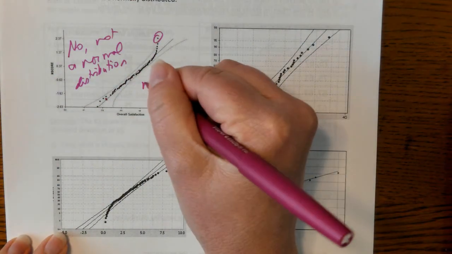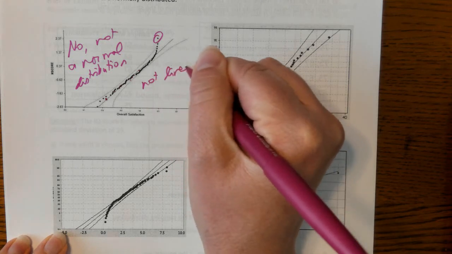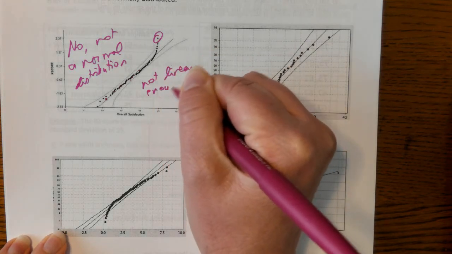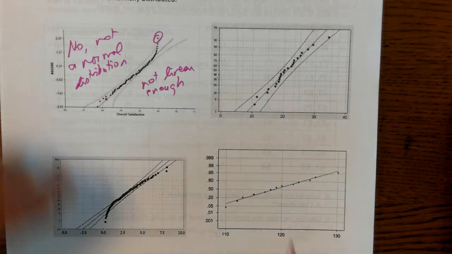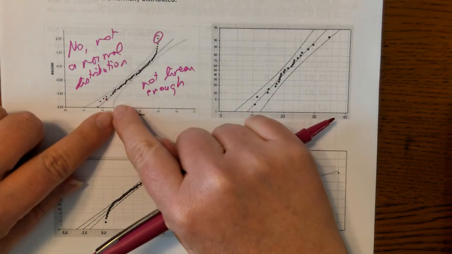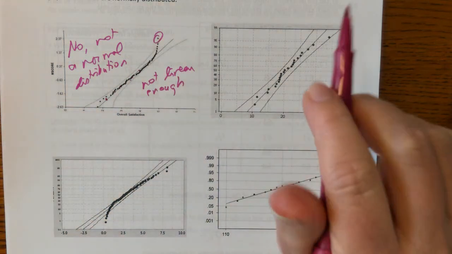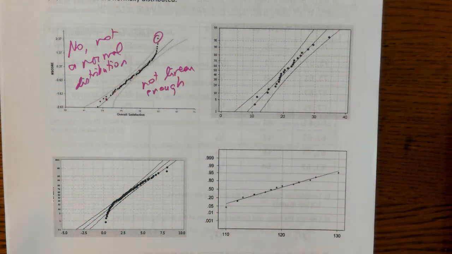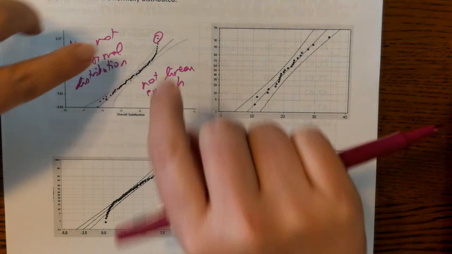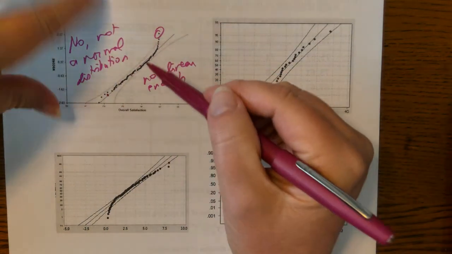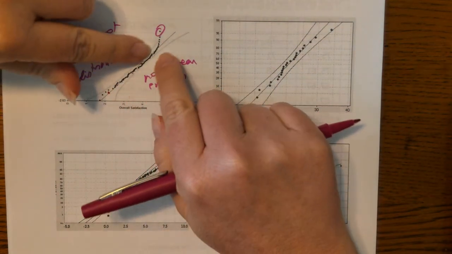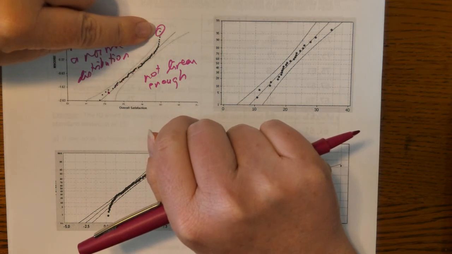Okay? This is not linear enough. Now what you may notice, it's kind of faint, but you may notice these little curves below and above the line. Those are the scope of how much wiggle room we're allowing. So any dots that are outside these little curved lines, we say, yeah, they're too far out, and that's why they're not linear.